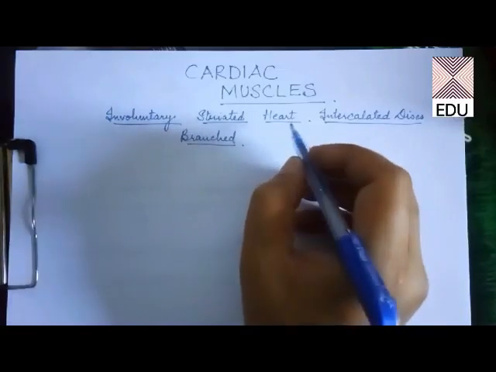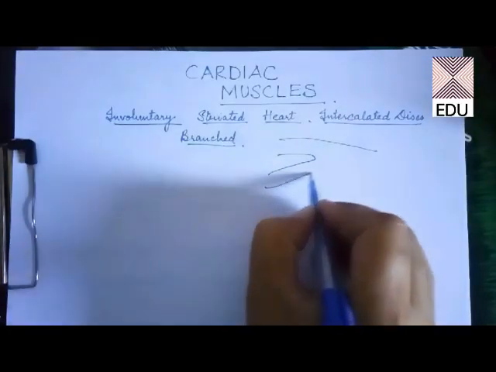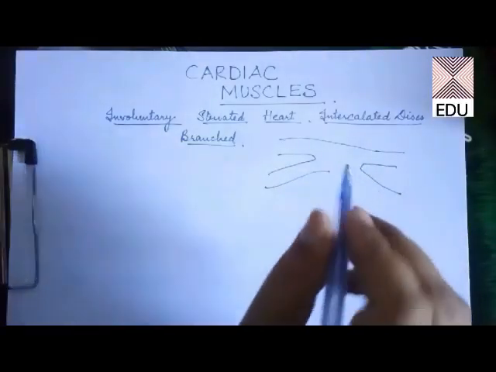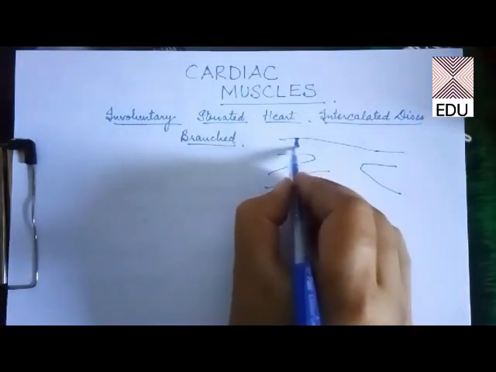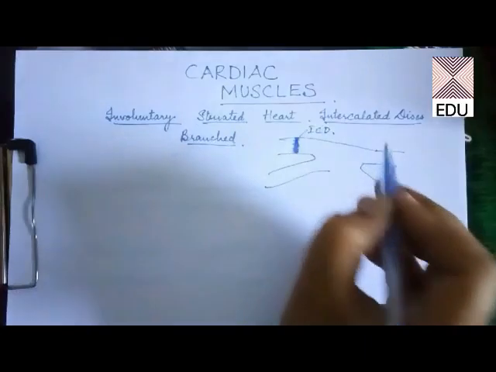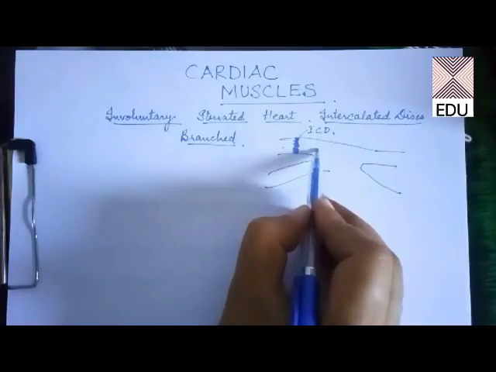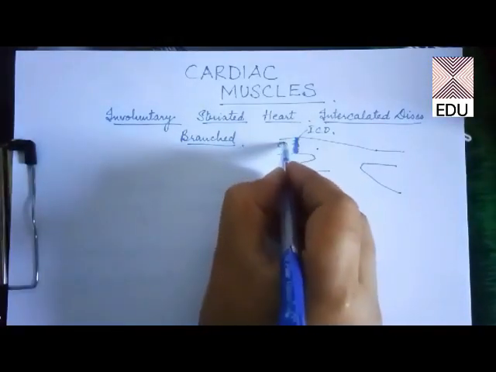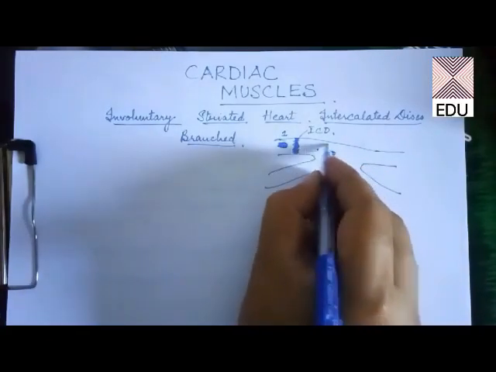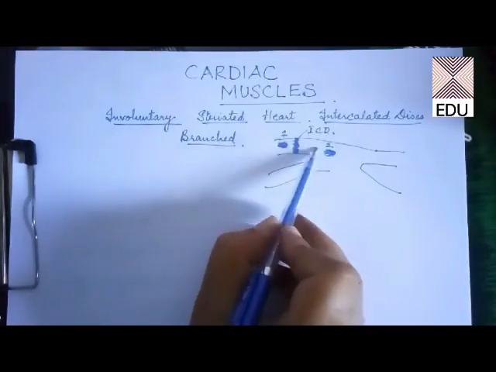So if I draw, suppose a part of cardiac muscle, you can refer to the notes which I provided to you for cardiac muscles. So this is the intercalated disc which is present here. So this is joining this cell with this cell. So this is a nucleus of cell number 1. This is a nucleus of cell number 2. So this intercalated disc is joining first cell with the second cell.